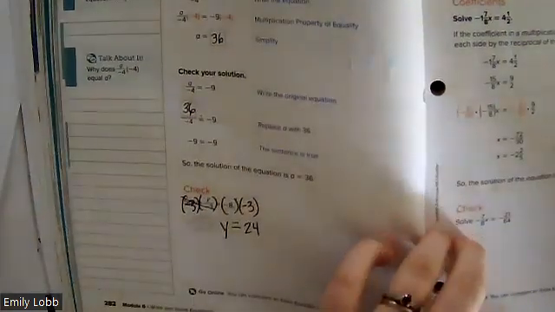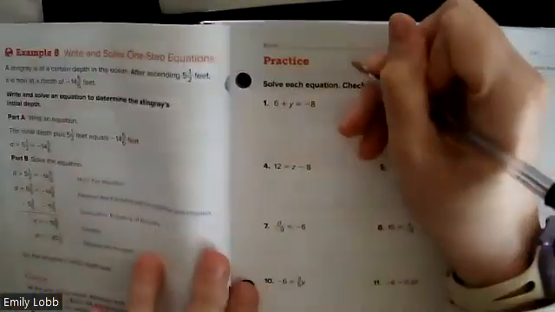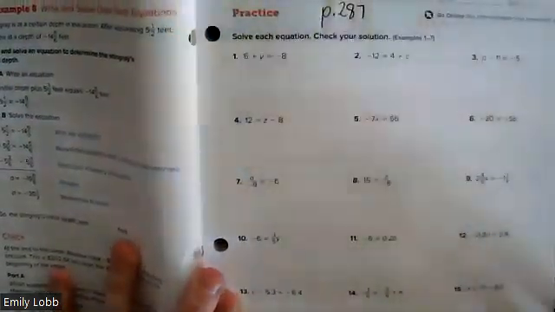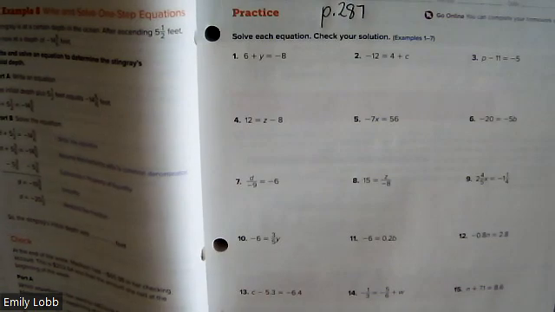All right. We are not going to add fractions into this hot mix for right now. So we're going to hop all the way to page 287. We learn by doing. All right, so we're doing numbers 1 through 8.